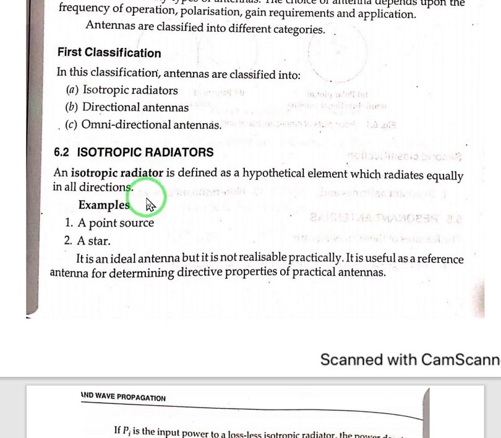In isotropic radiator, but remember that this classification is in aspect of radiation pattern. The first is the isotropic radiator. It has been discussed previously that isotropic radiator is defined as the hypothetical element which radiates energy equally in all directions.